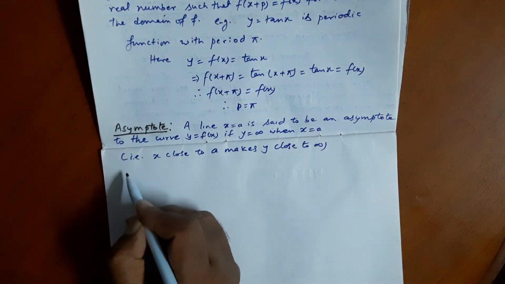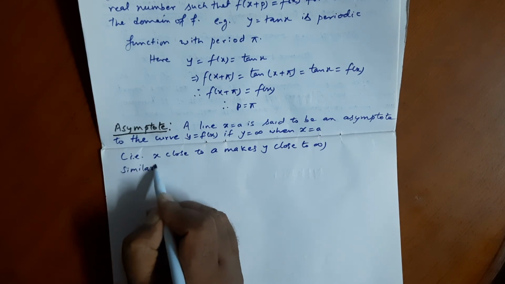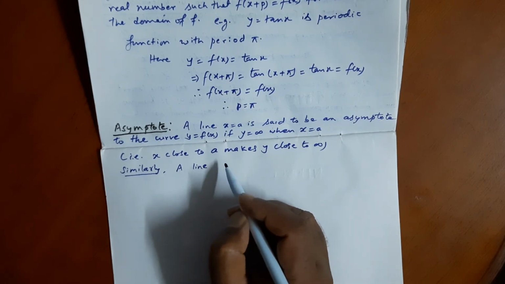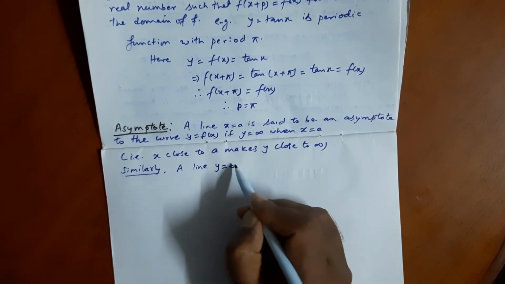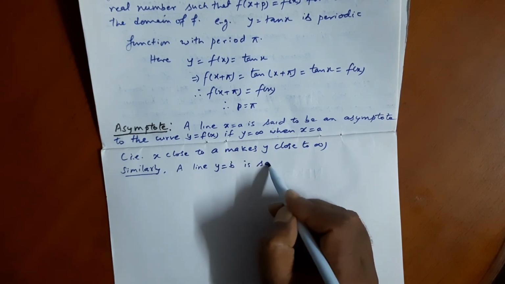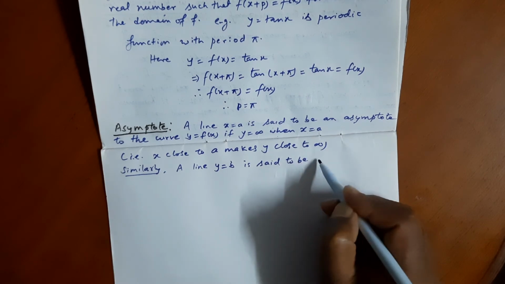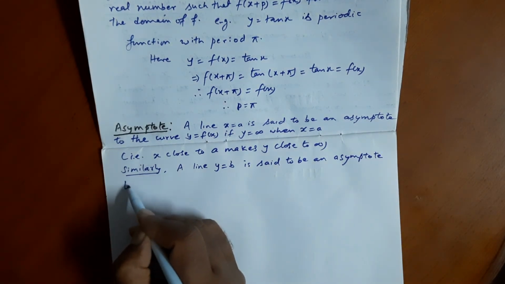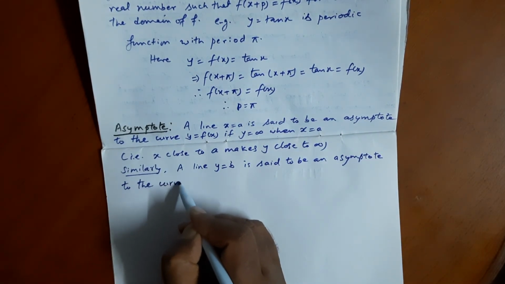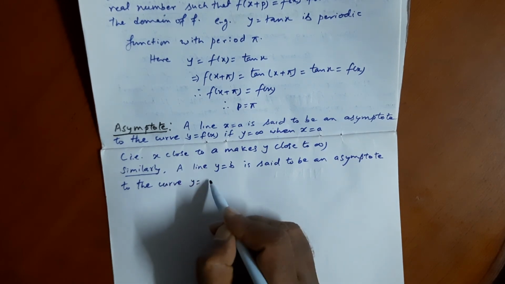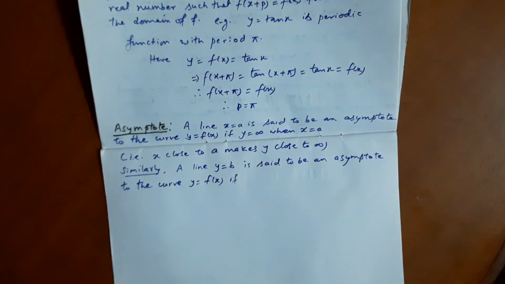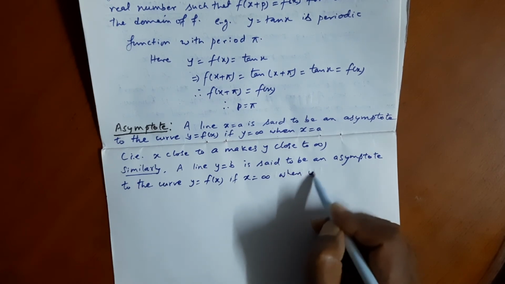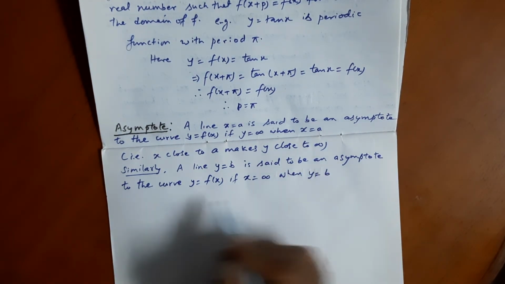Similarly, a line y equals b is said to be an asymptote to the curve y equals f(x) if x equals infinity when y equals b.